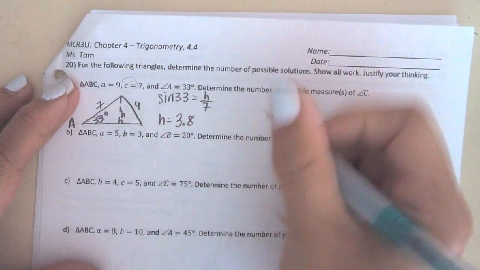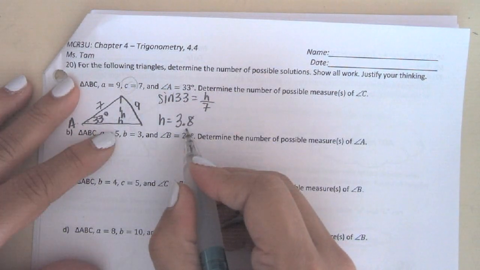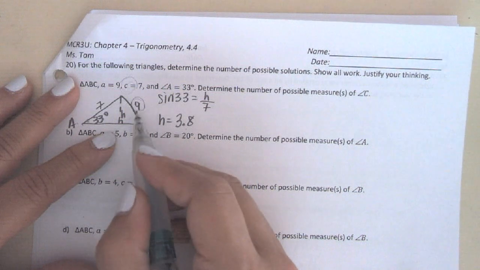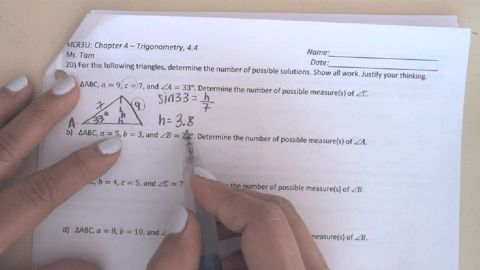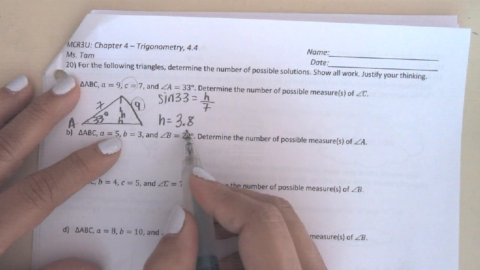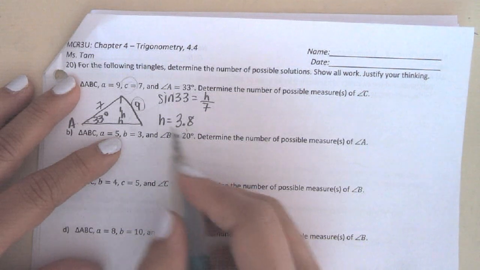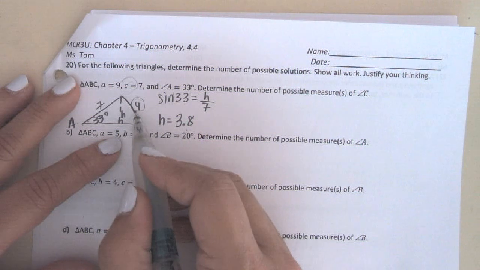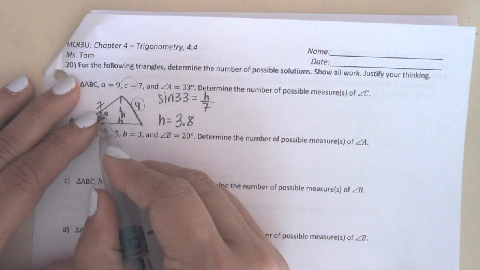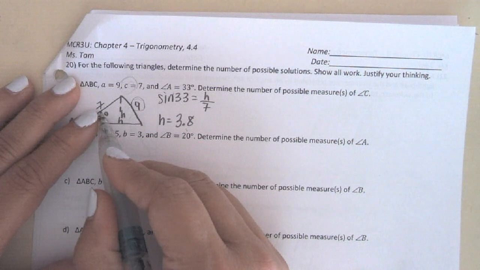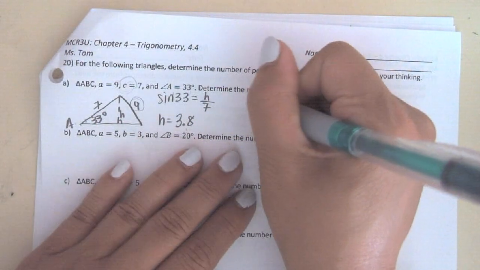Okay, so if the height is 3.8, and this value of 9 is greater than 3.8, initially you might think, oh, this is going to have two solutions. But because this value of 9 is actually even larger than 7, how many solutions will there be? 1. Good.